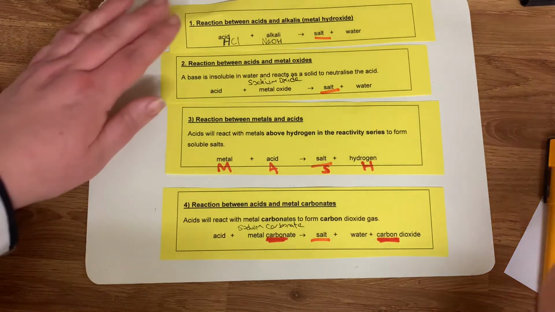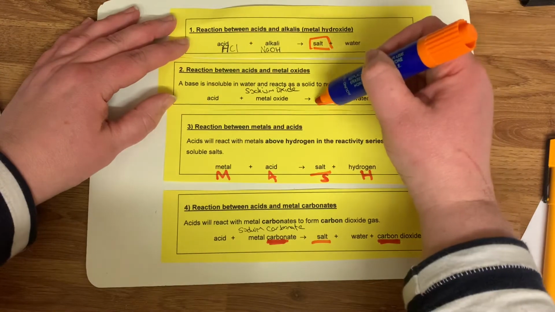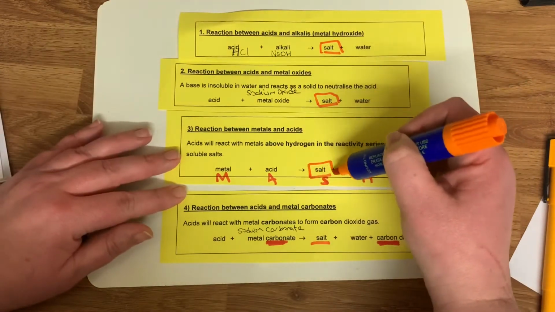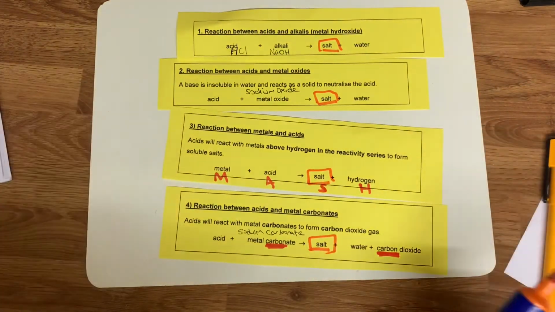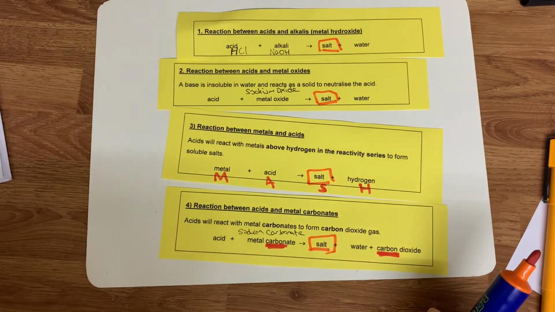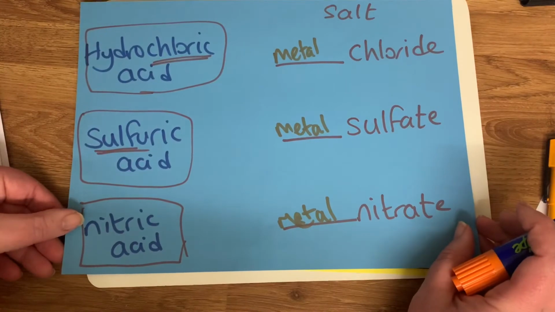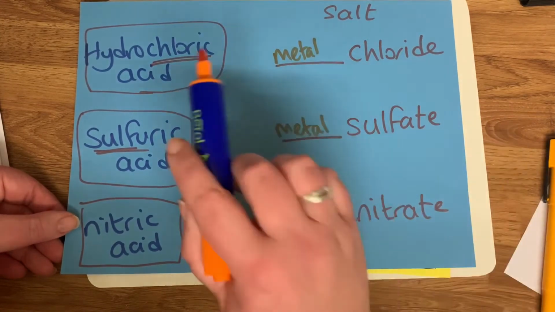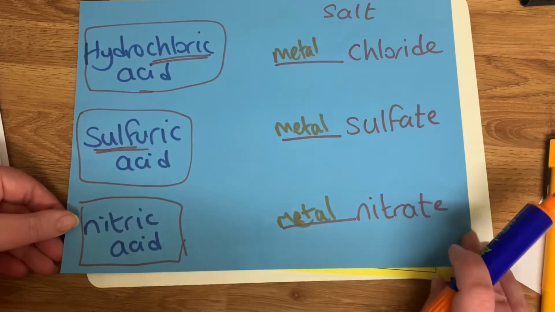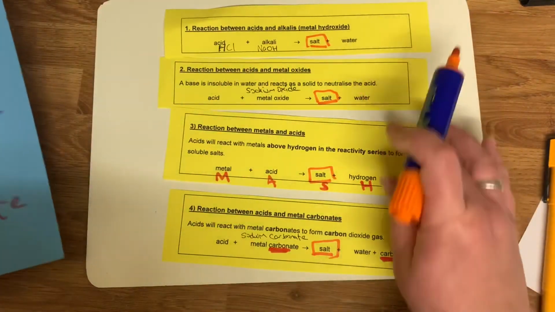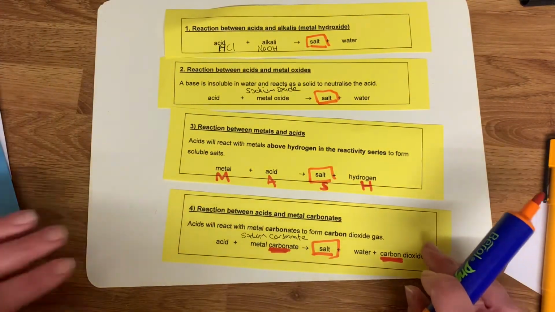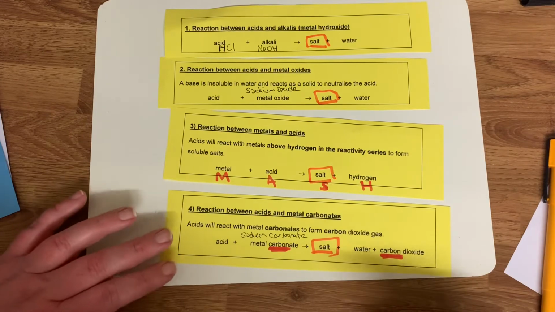Hopefully what you've noticed is that the one thing that's produced in all of these reactions is a salt. That's why it's really important when we're trying to name the salts that we get it right with the metal that's present and then the acid, because for each of these we've got a salt, and for each of these we've got a metal somewhere.